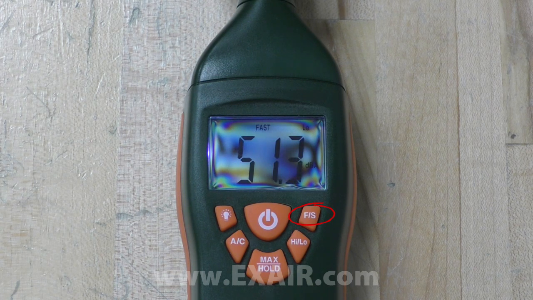The FS button is going to be your fast and slow response time. Fast is going to be used to capture noise peaks that occur very quickly. Slow is going to respond to monitor a sound source that has a consistent noise level or to average quickly changing levels. Slow is what you're typically going to use in most applications.